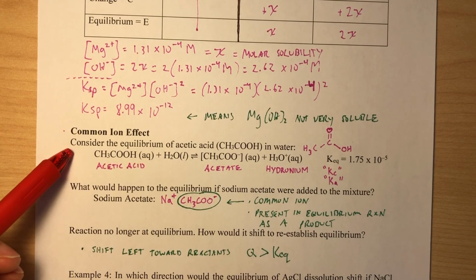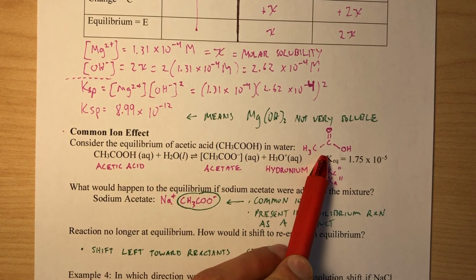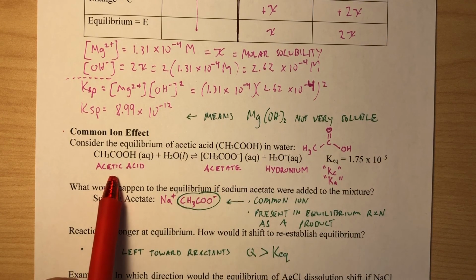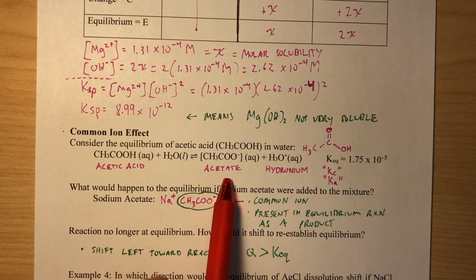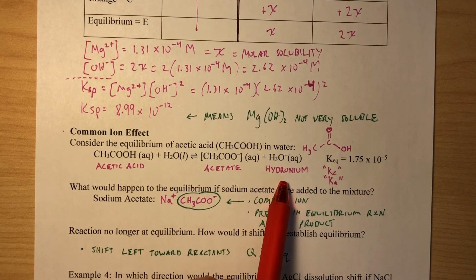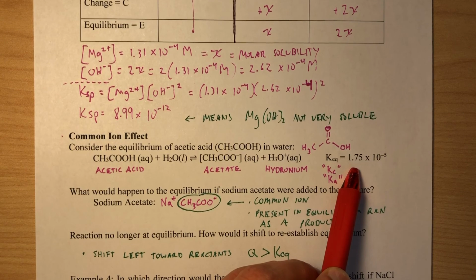So consider an equilibrium of acetic acid, CH3COOH, in water. Here's the structure of acetic acid. We abbreviate acetic acid, as I just mentioned, CH3COOH. It dissolves and reacts with water, to form acetate and water's conjugate acid, hydronium. The equilibrium constant is given, which is 1.75 times 10 to the negative fifth.